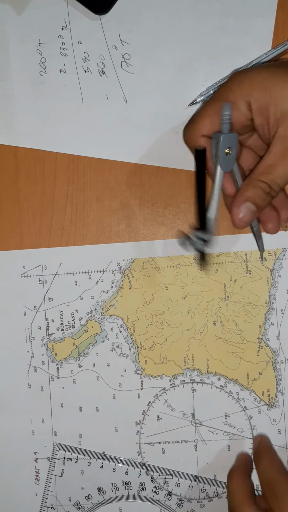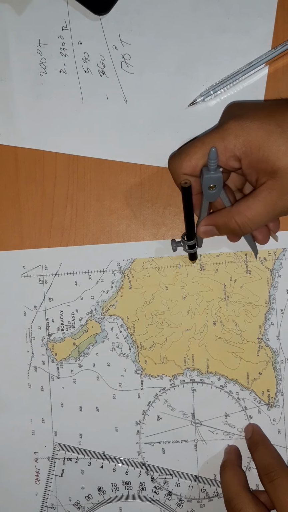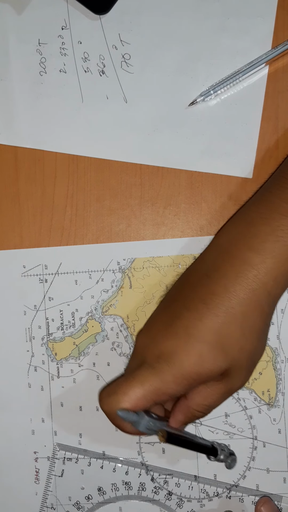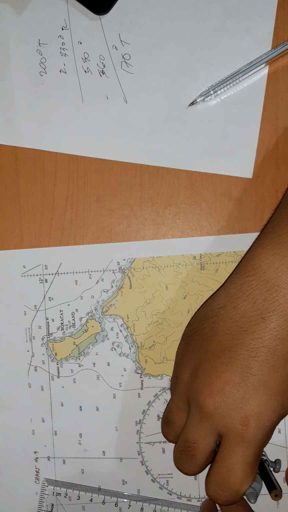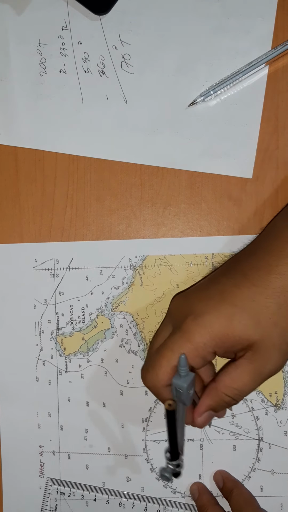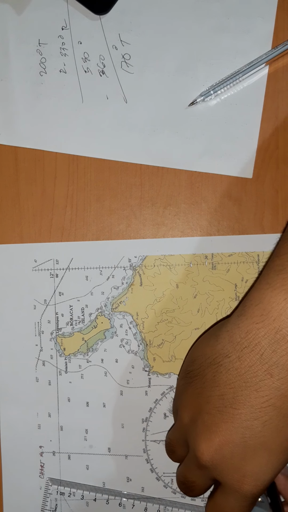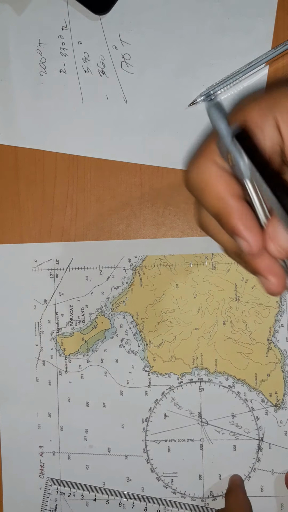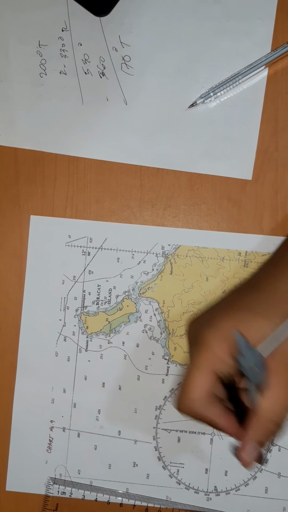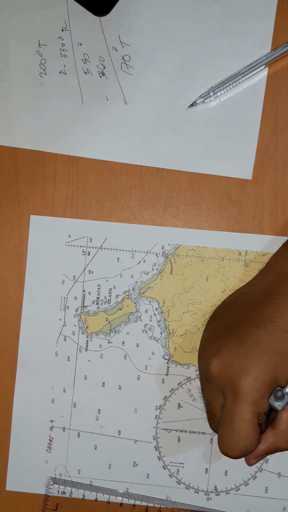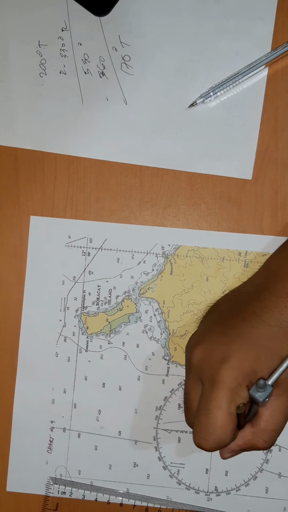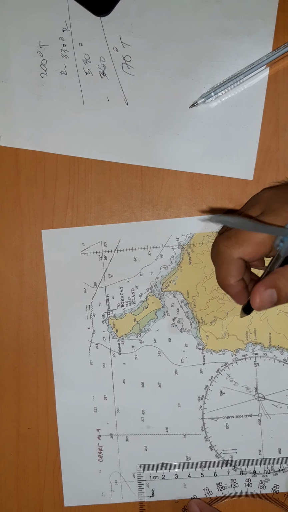So we're going to put it here to find the exact position. We're going to put a box here. So we call this DR of 1400 hours.